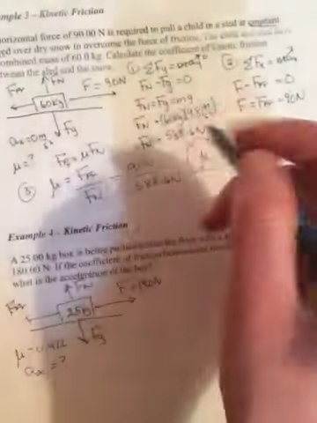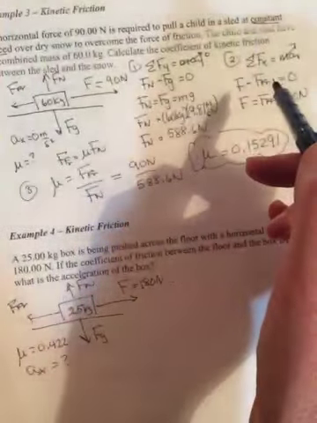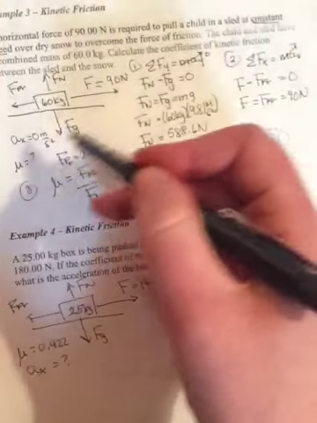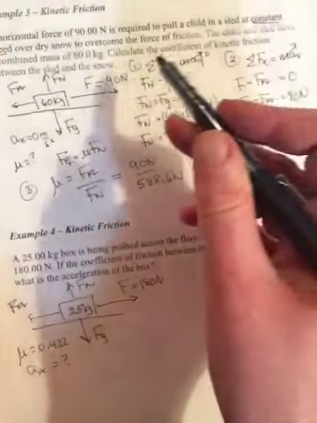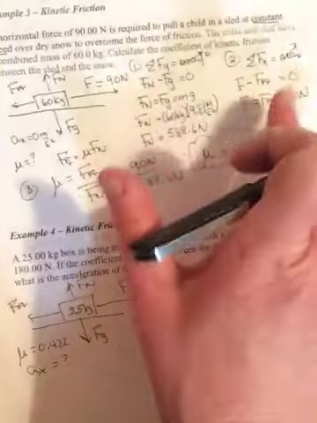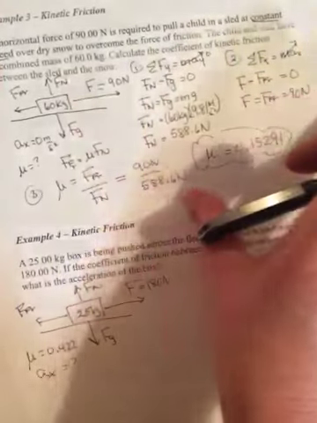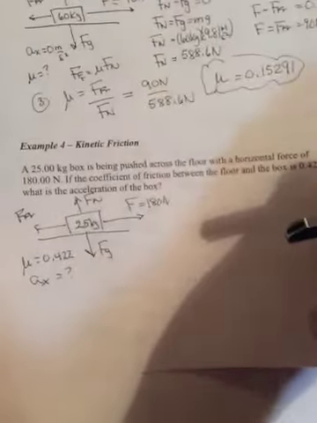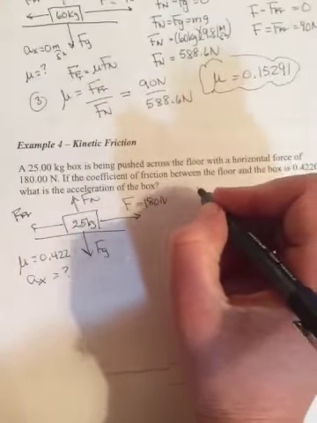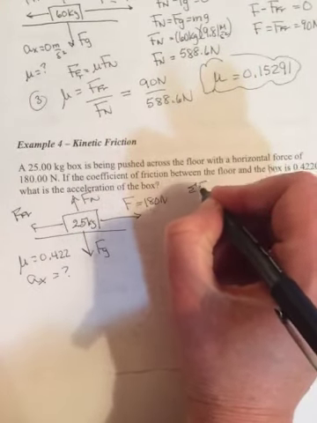So our 3 steps: sum of the forces in the y, sum of the forces in the x, and FFR equals mu Fn. Usually we always start with sum of the forces in the y, and then which one of the other two we do first depends on what we're given. So first, let's start with sum of the forces in the y.